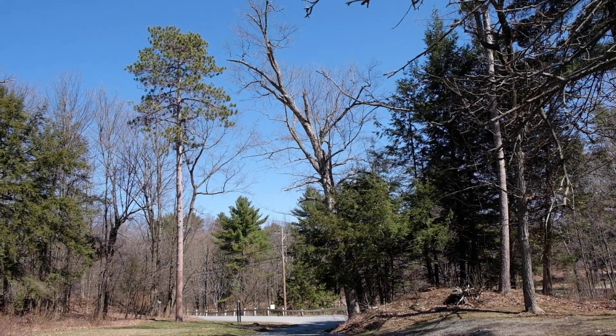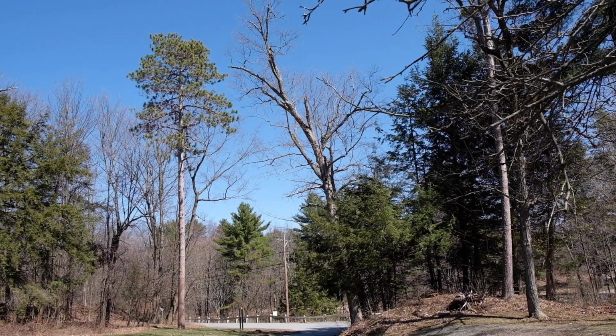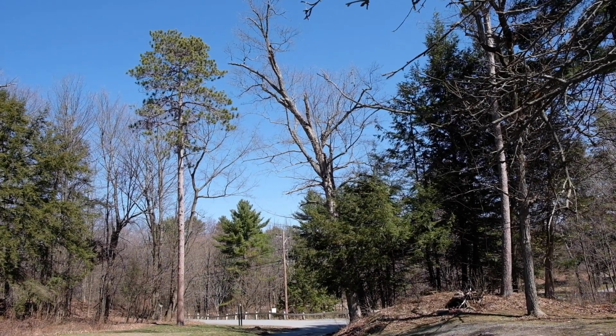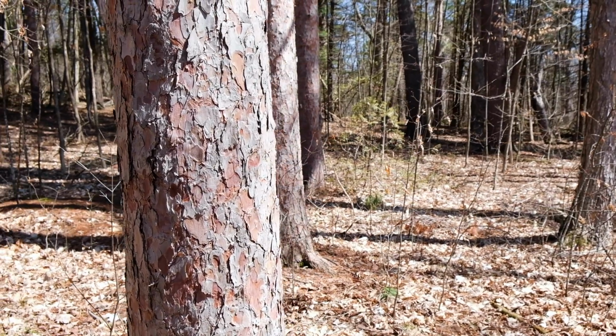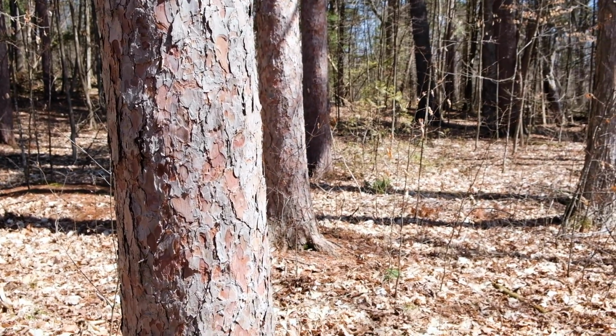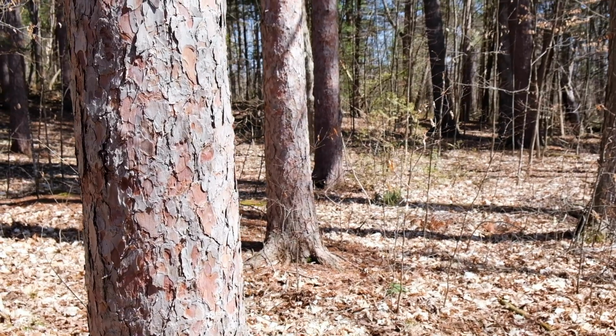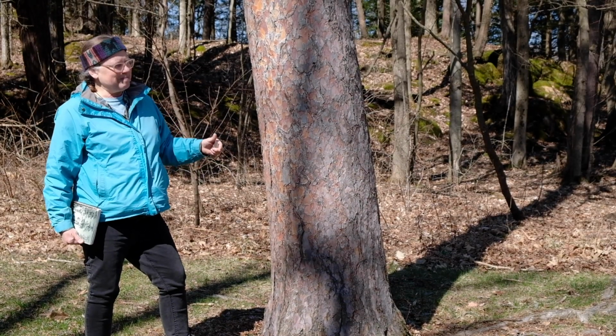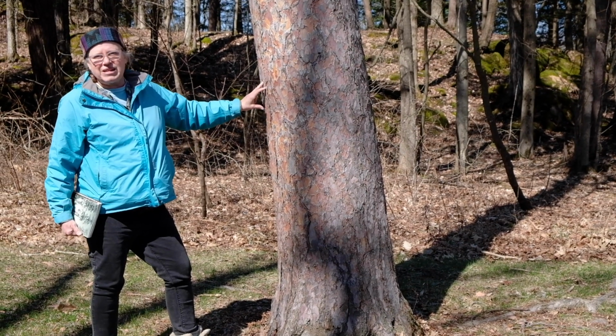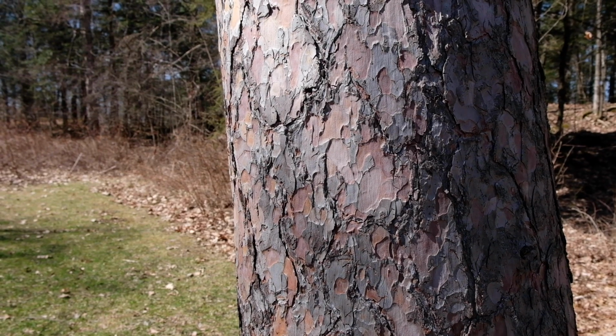These trees tend to grow on dry, sandy landscapes, if they're not planted, which they also were planted in the 30s in these red pine plantations that you can see around Vermont. Those trees, of course, are in rows, and they're kind of a monoculture. But naturally occurring stands of red pine are the result of fire.